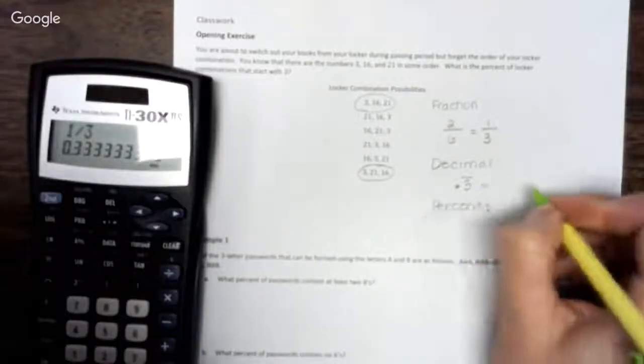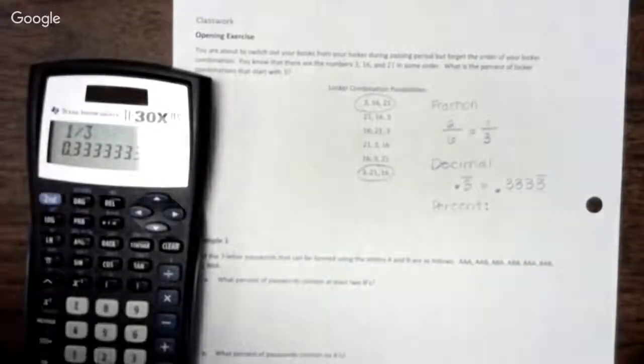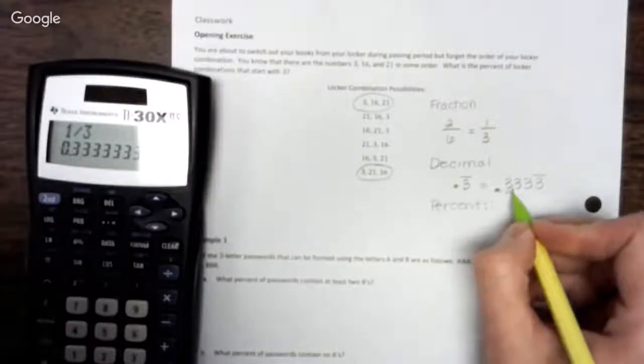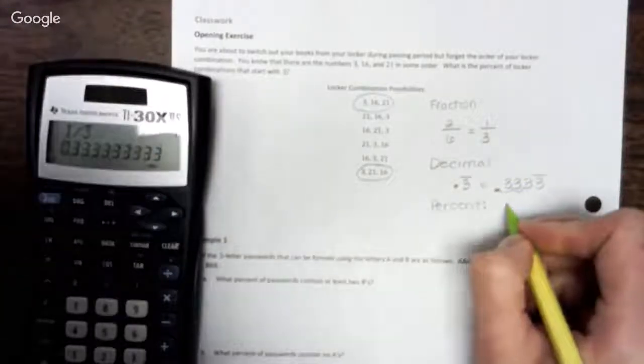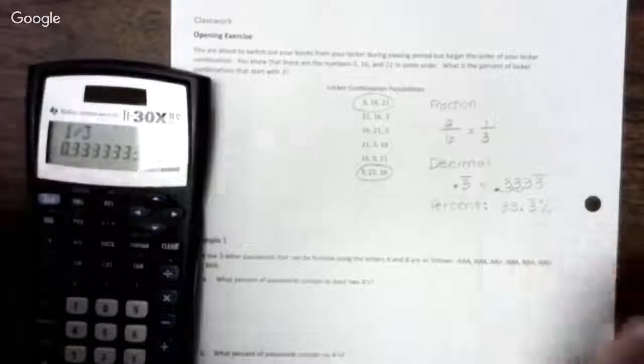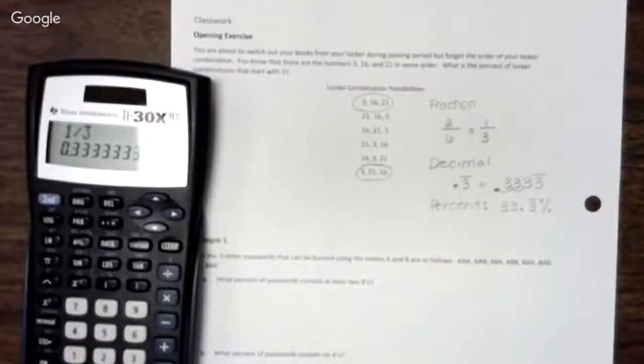Now I'm going to extend this a little bit. It's a little bit easier to move the decimal place when you have lots of 3s. So I'm going to just extend that because that's what 3 repeating means. So to move it over twice, I'm going to go 1, 2. So this is 33.3. Now the 3 starts repeating again. So it's 33.3 repeating percent.